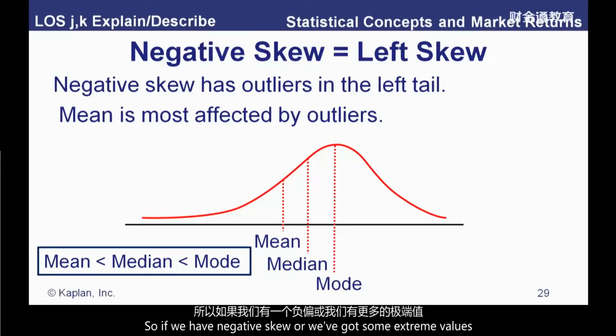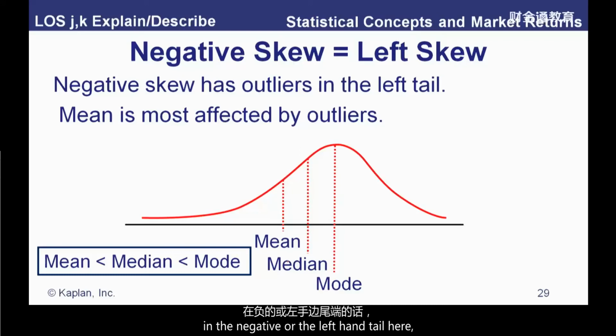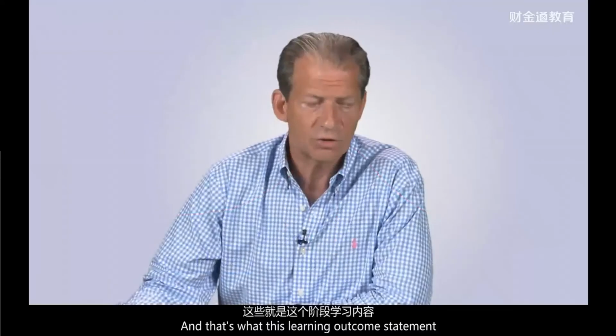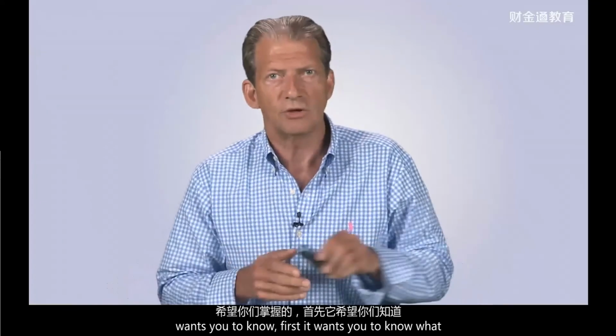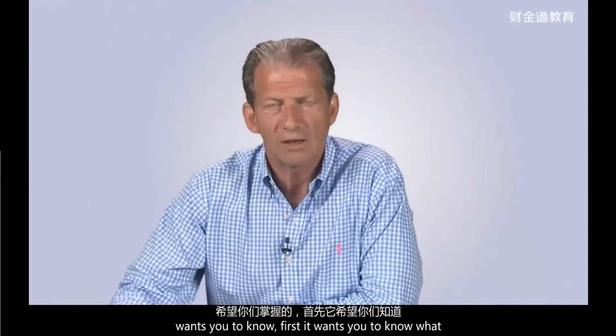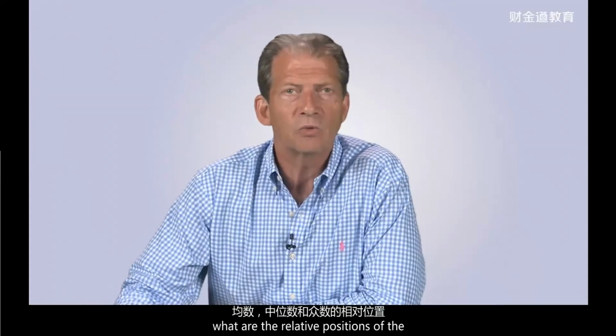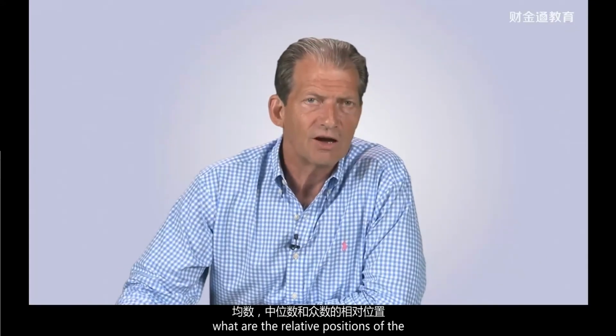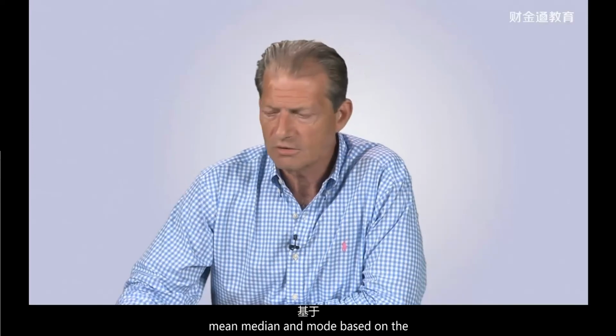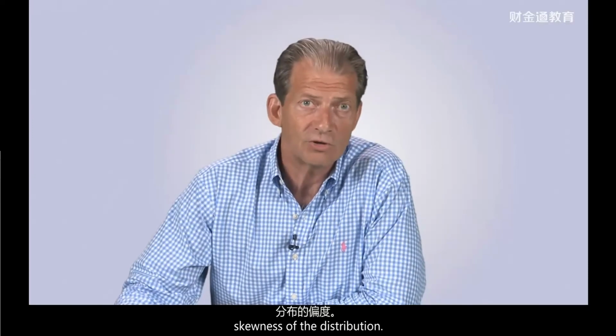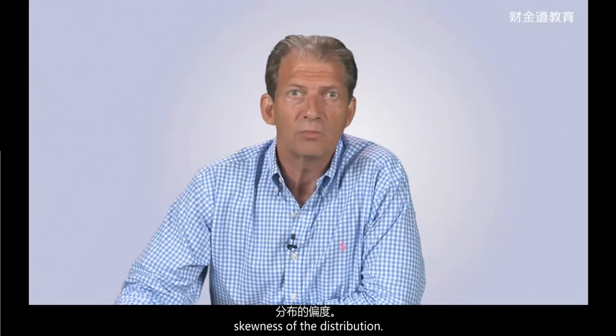So if we have negative skew, where we've got some extreme values in the negative or left-hand tail here, then the mean is less than the median, is less than the mode. Okay? And that's what this learning outcome statement wants you to know. First, it wants you to know what left and right skew are, and then what are the relative positions of the mean, median, and mode based on the skewness of the distribution.